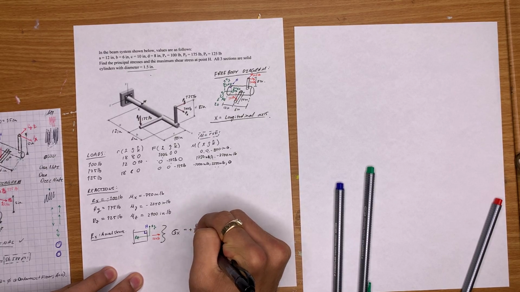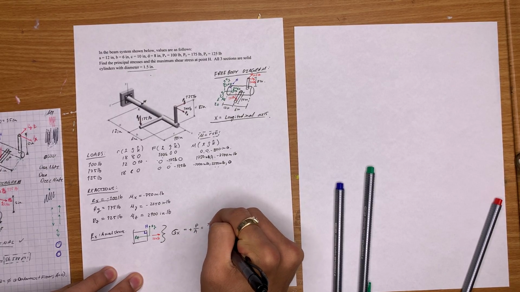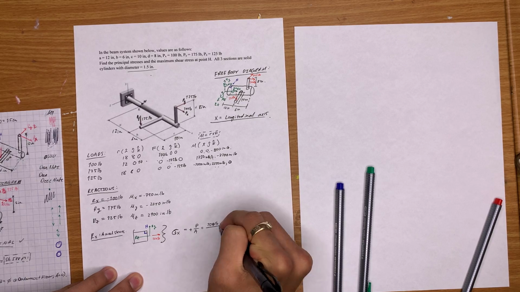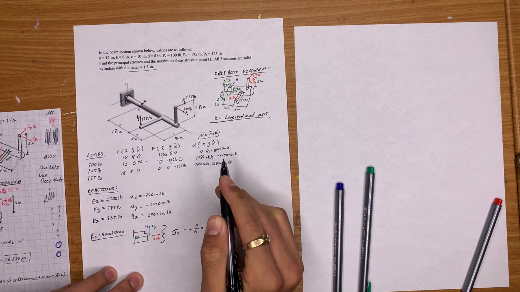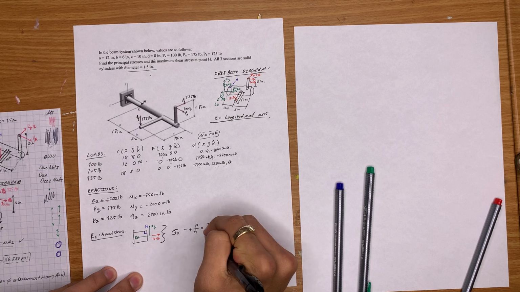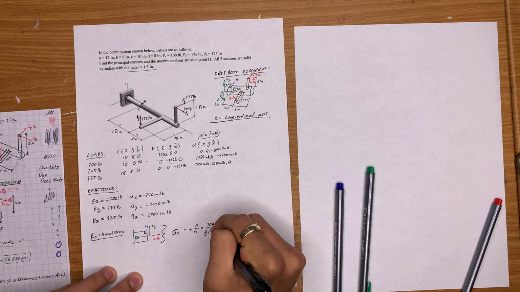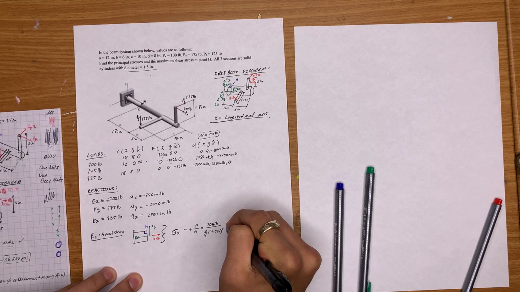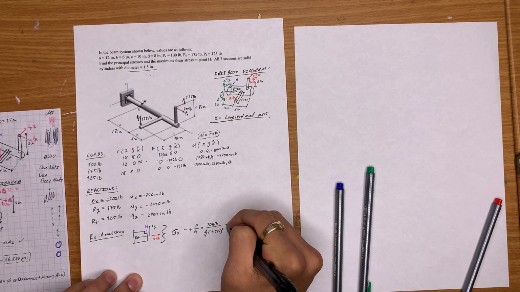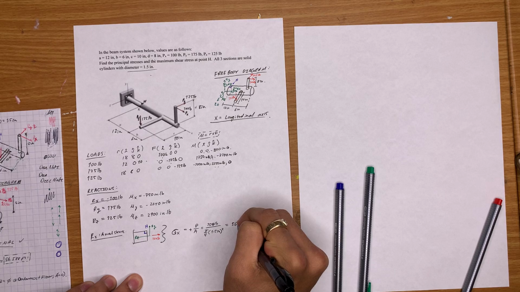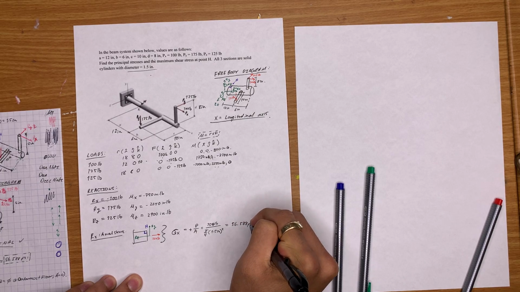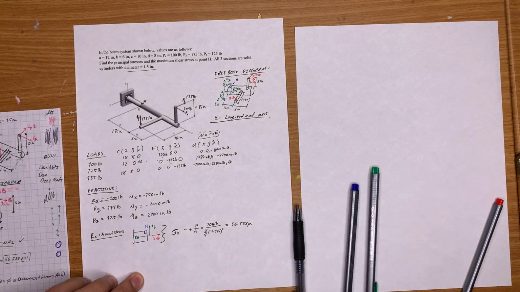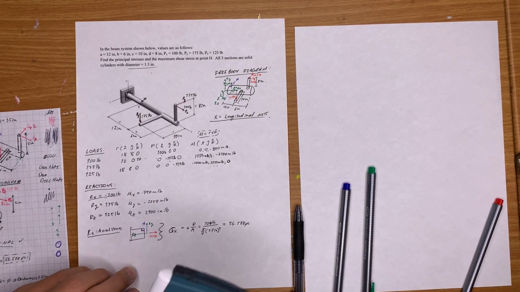plus the load over the area, which is equal to 100 pounds over the area, which we will now find, pi over 4 times the diameter squared. This will get us an answer of 56.588 psi. Let's make sure that is true.